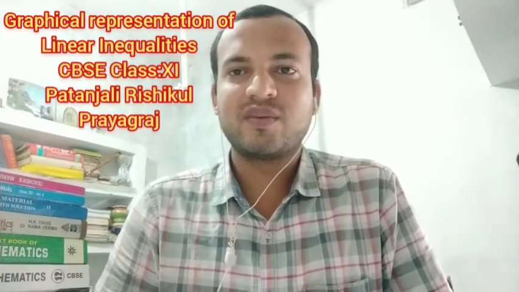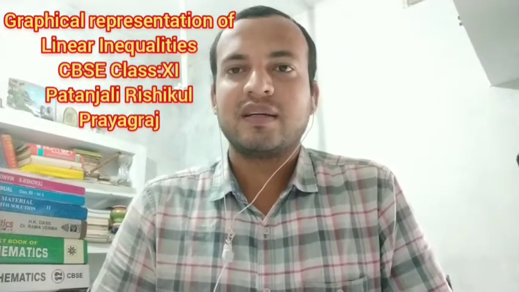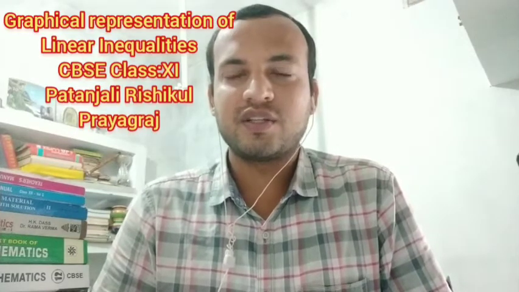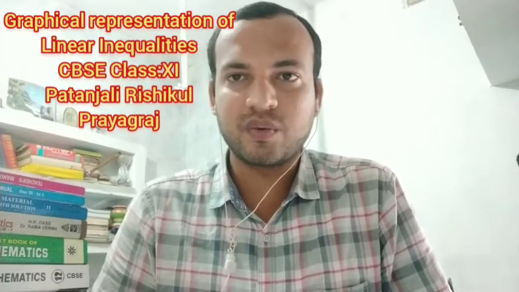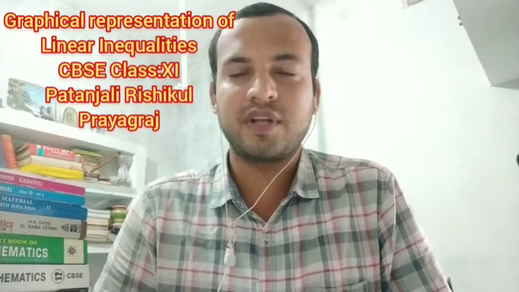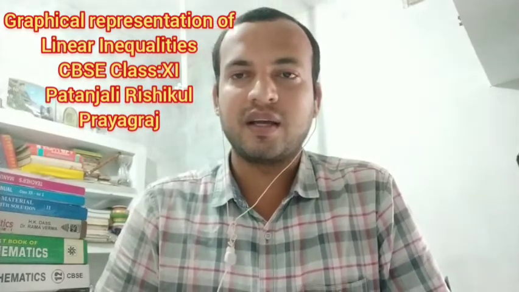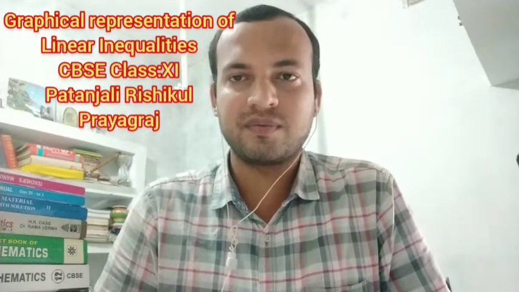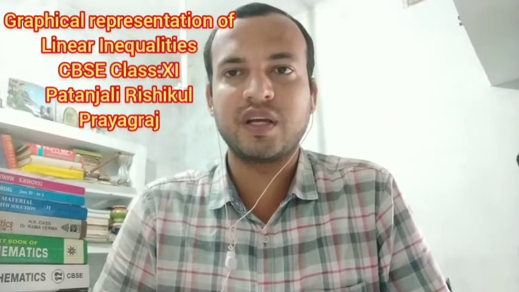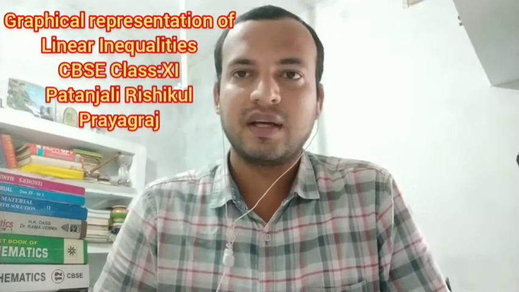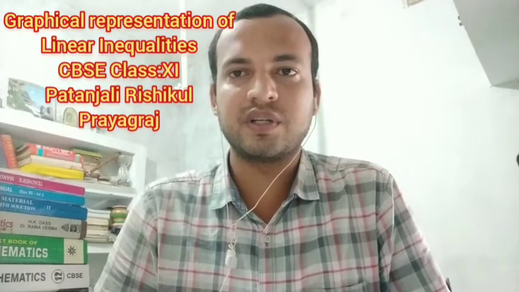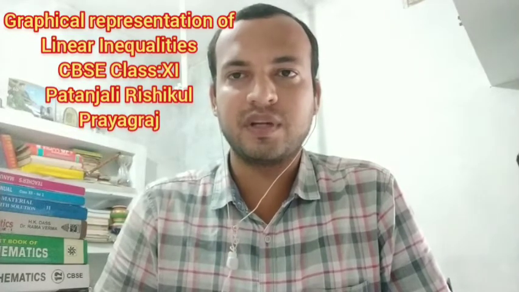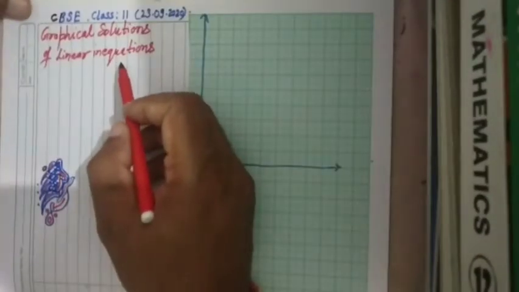Hello students, we are going to see now graphical interpretation and geometrically representing linear inequations on the graph, that means in the xy plane. We will also find out the half planes in which we can shade the solution region, and we can indicate the solution graphically for any given inequations. Okay, let's see how to represent a linear inequation graphically.